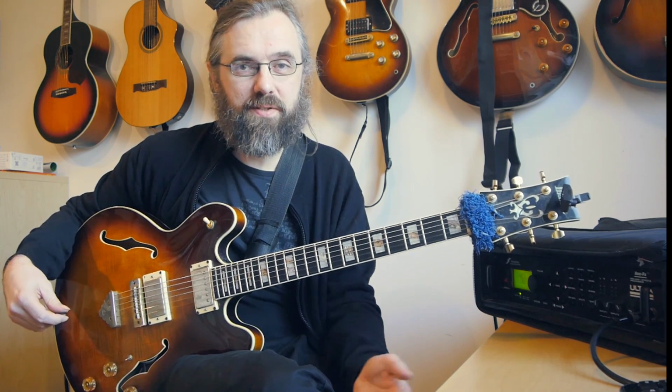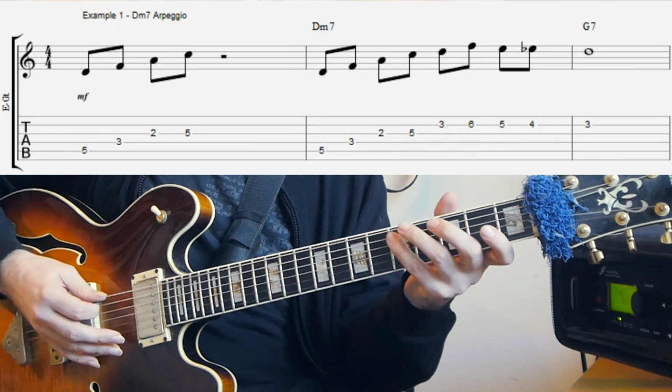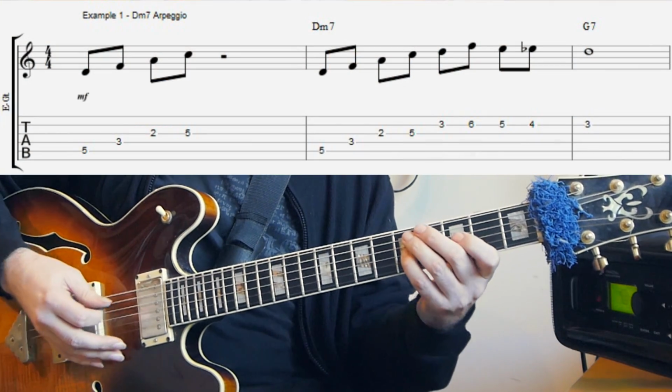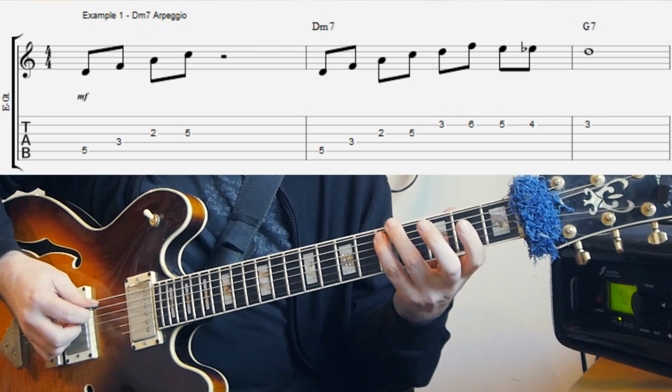So let's get started with the very basic first example, which is the arpeggio of the chord itself, so the D minor 7 arpeggio. The arpeggio looks like this, in this position anyway. And if I make a line with that, that could be something like this.